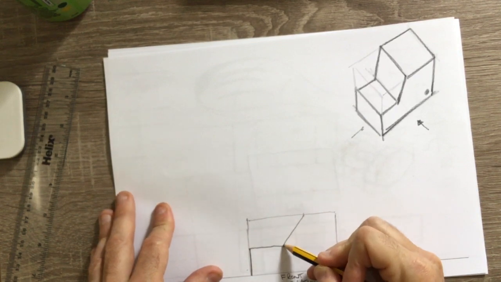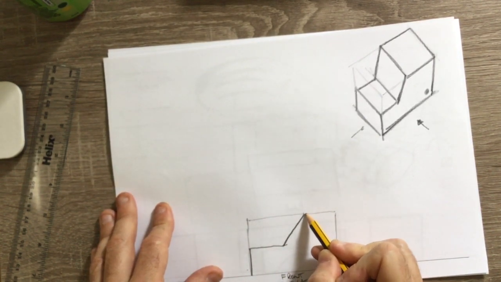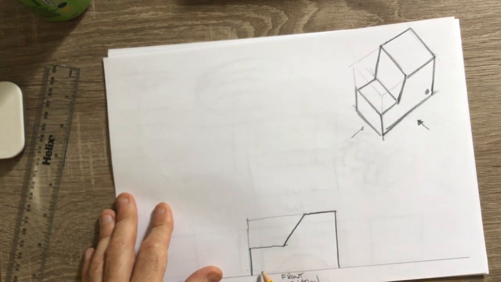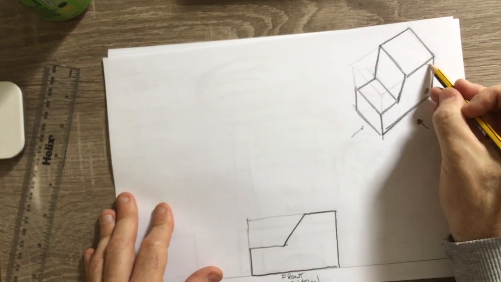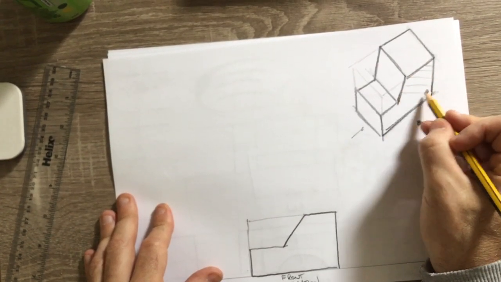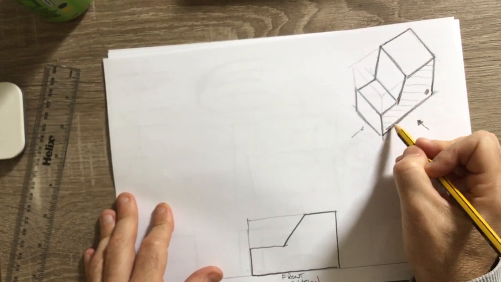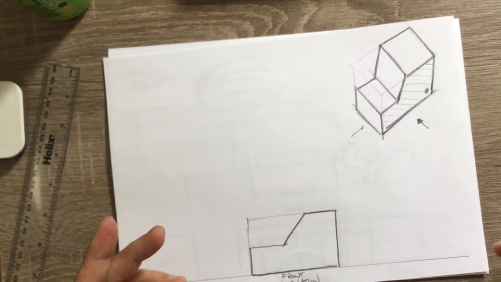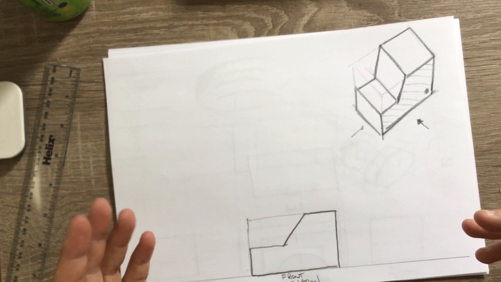So I'm going to darken it in now. I'm pretty sure I've got that right. And that's my front elevation, just picking out this shape here. If it helps you, shade, colour pencils. You're looking at it on a computer, you can use colours on it, you can use anything to help you actually generate this. So it's up to you how you actually do that as well.